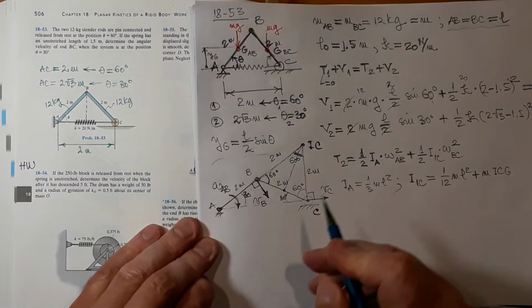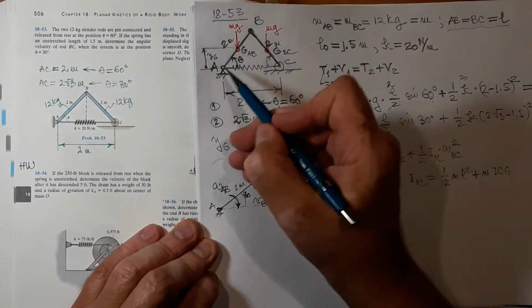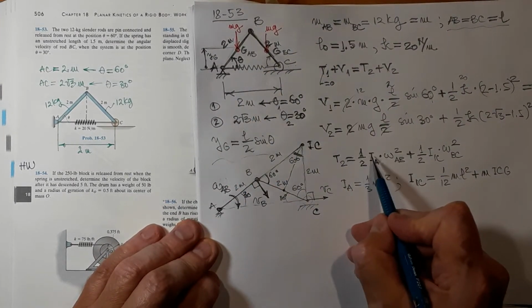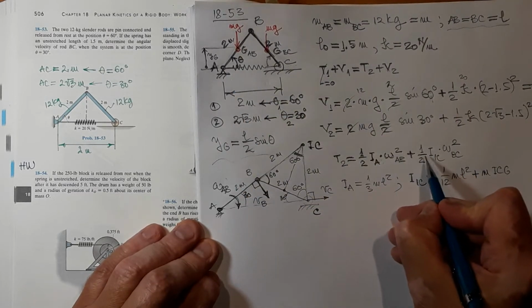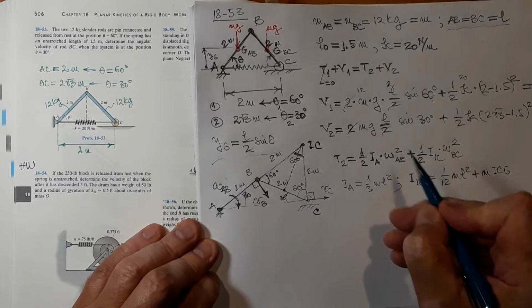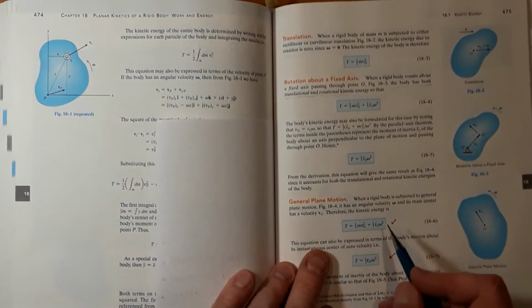and that's going to be omega of rod AB. Okay, so I have the kinetic energy of bar AB as it's rotating about A, so 1 over 2 I of one rod about its end, omega AB squared, plus 1 over 2 here for the second rod, which performs general plane motion.